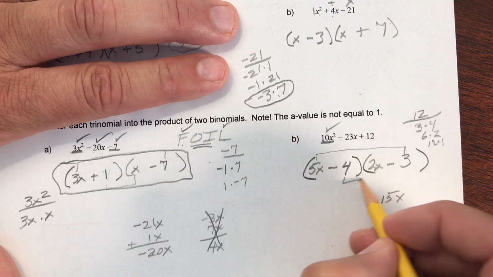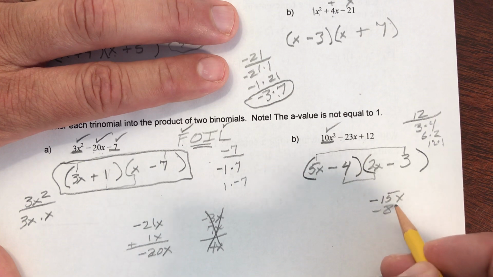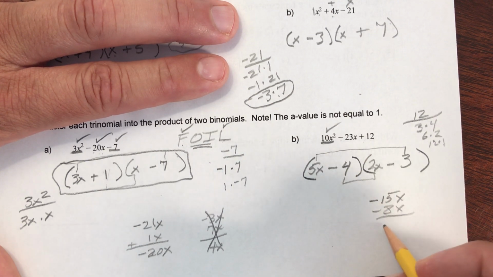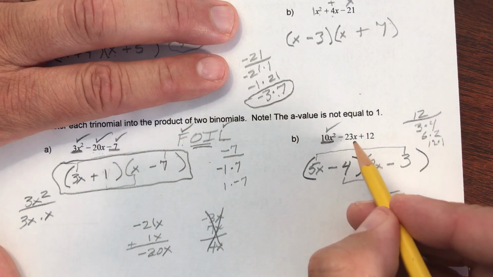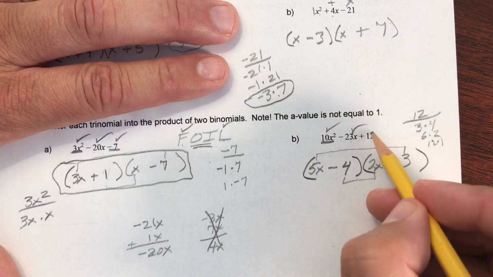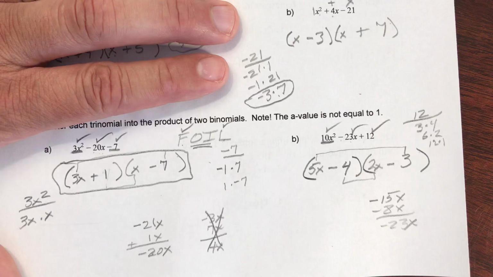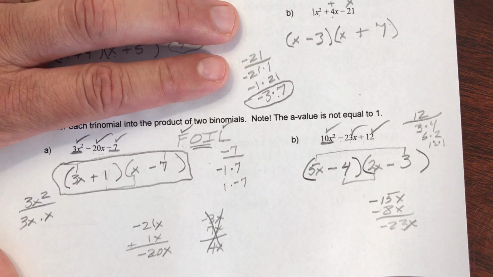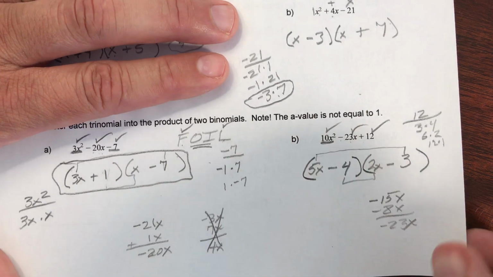And the inners multiply to be negative 8x. Now that right there adds up to negative 23x. Did I get it? I did. All right. Now I happen to be lucky. I could switch the order, and in fact, I could have been unlucky.